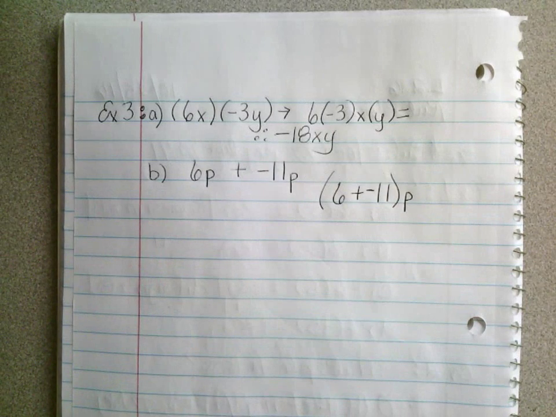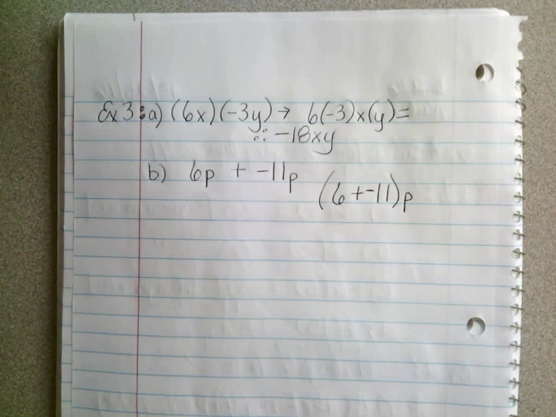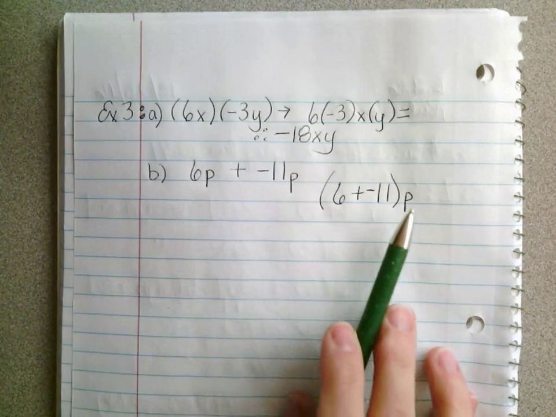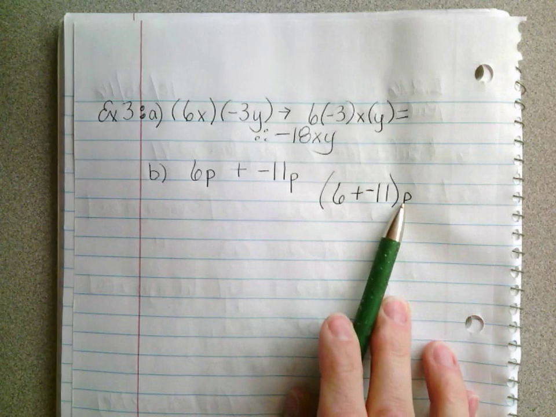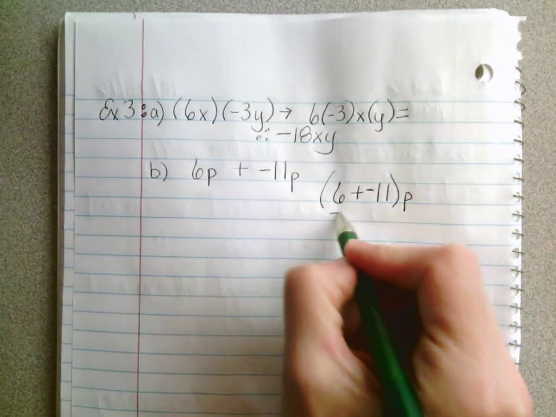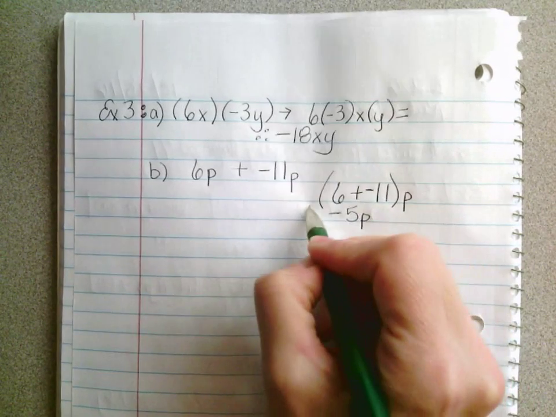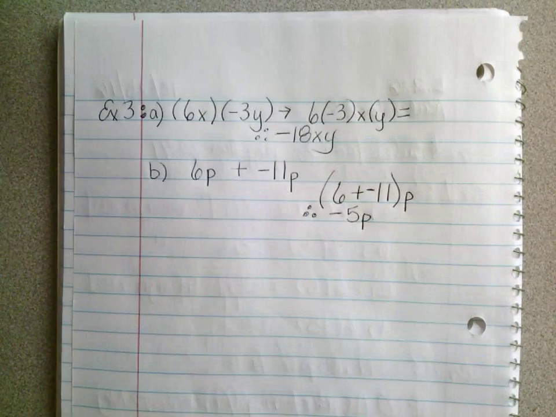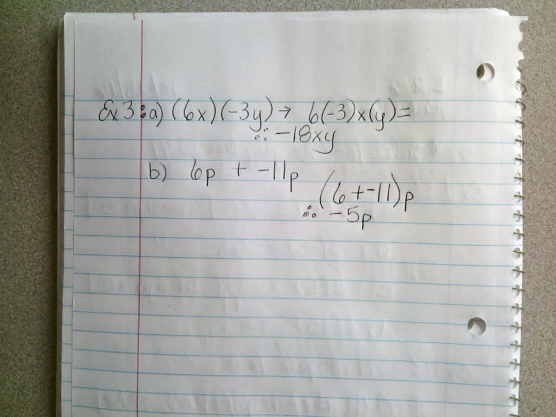This is kind of like what we did yesterday with the distributive property. We just pulled out that p. Combining positives and negatives, you find the difference and keep the sign of the bigger absolute value, and that's the negative number, leaving you with that result, negative 5p.